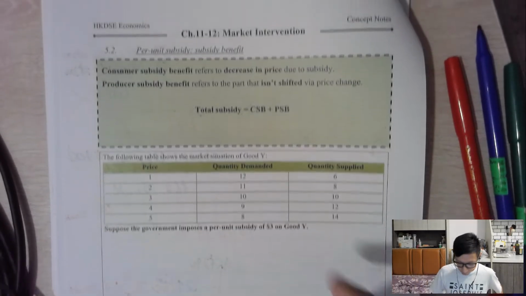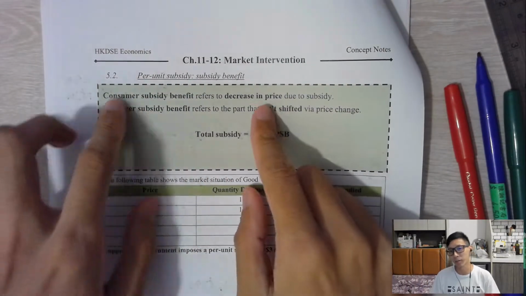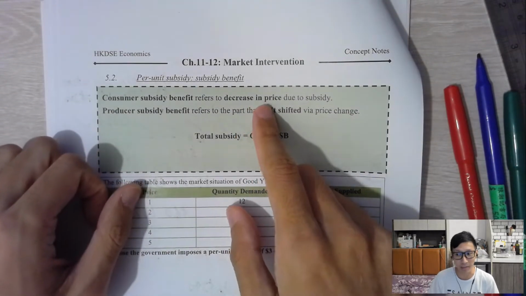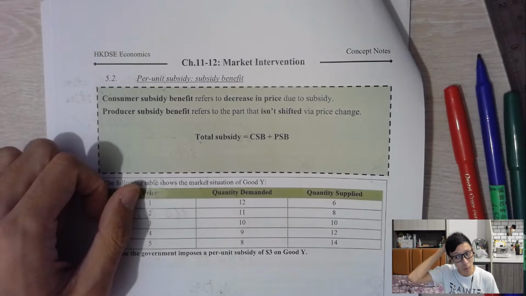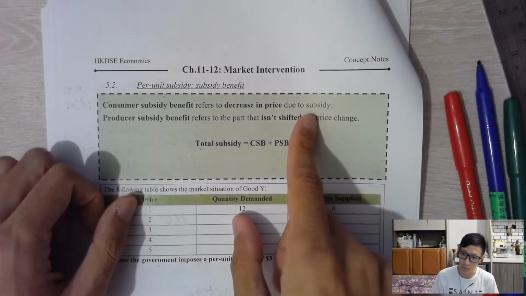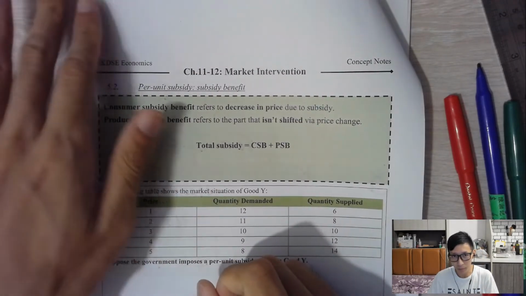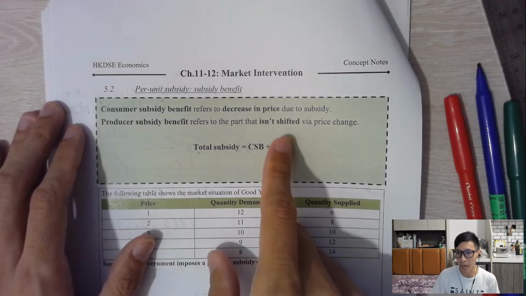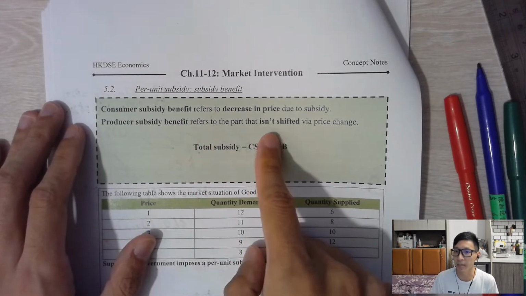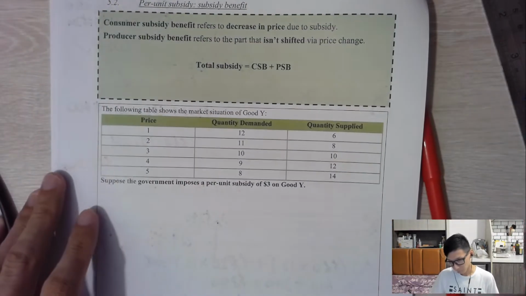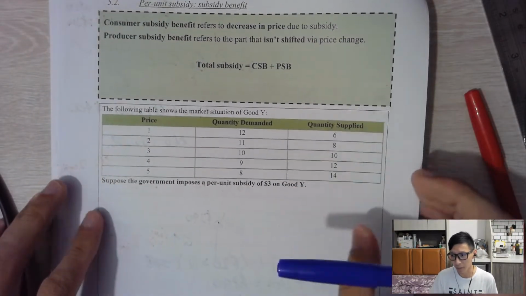Consumer subsidy benefit refers to the decrease in price, the decrease in price due to subsidy, remember. And the rest of the subsidy would be the producer's, the part that has not been shifted.